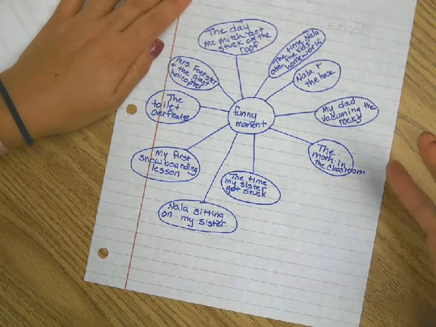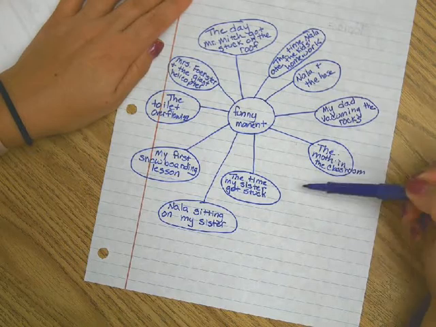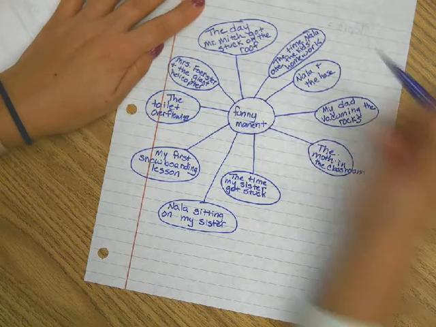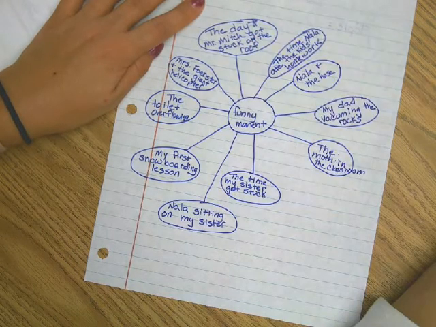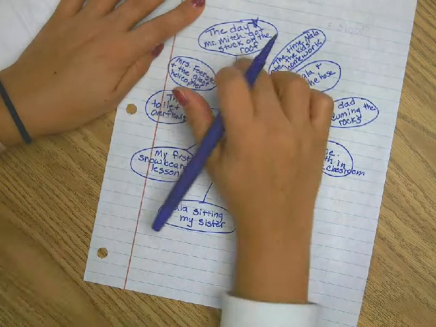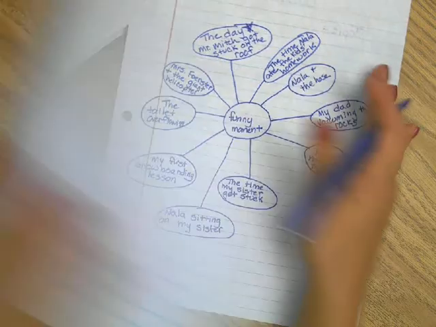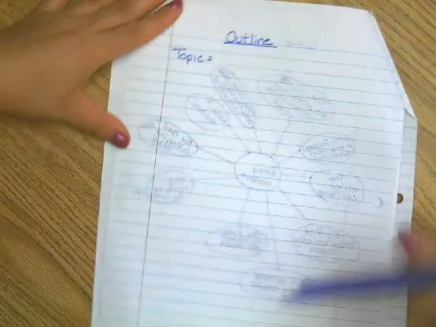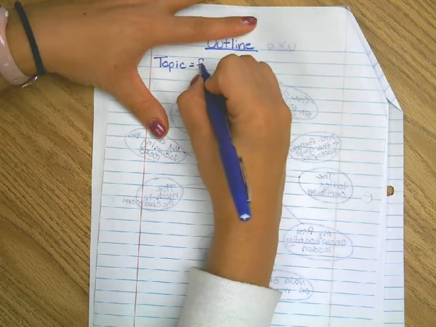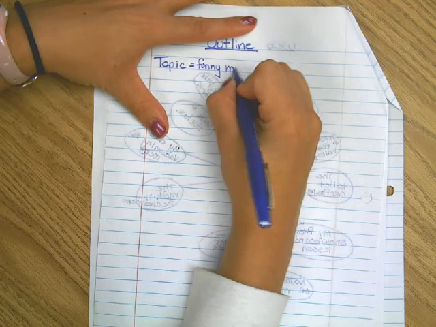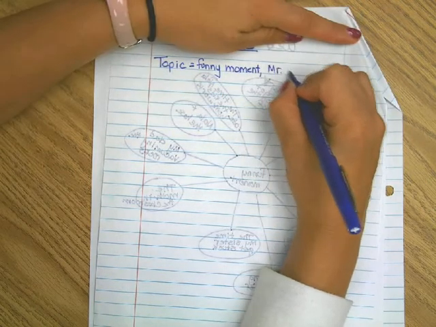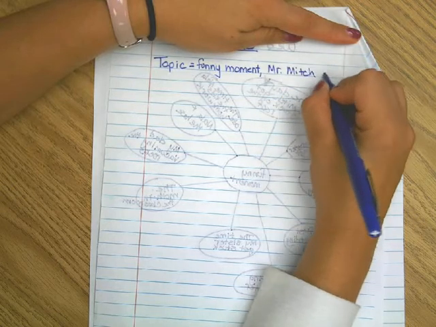So just glancing around, I think I'm going to write about the day Mr. Mitch got stuck on the roof. So I just put a star right here, showing that this is the one I chose. So for topic equals, I'm going to write funny moment, comma, Mr. Mitch stuck on roof.